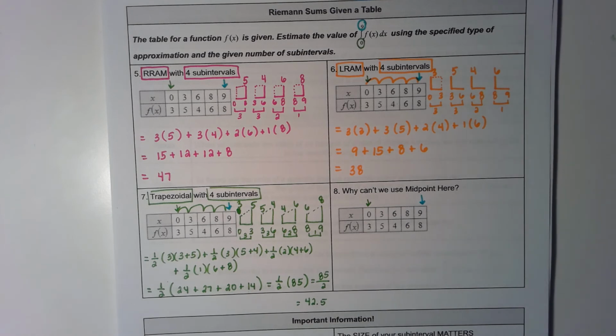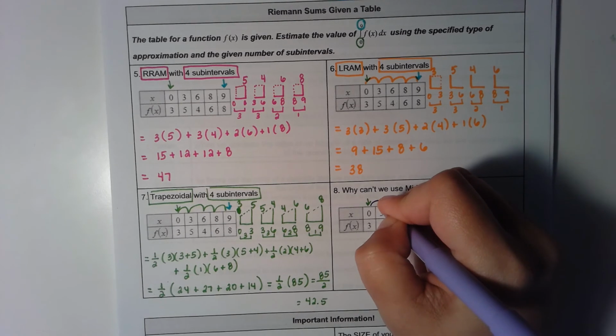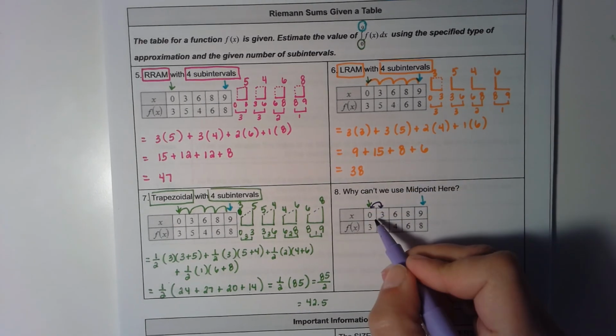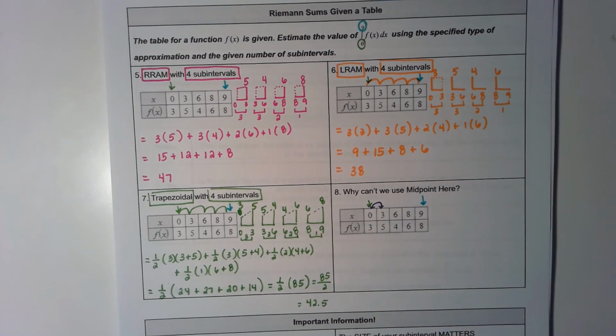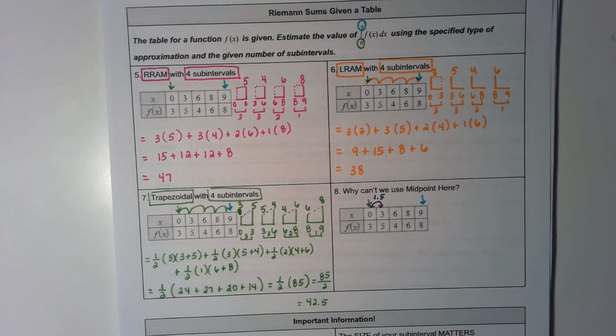Now, last but not least, I am not going to ask you to use a midpoint sum, and I'm going to tell you why. Midpoint requires us to be able to find the number that's in the middle. We don't know, because this is a table, which number is happening in between 0 and 3. The middle number would be 1.5. That would be halfway. We don't know what the height is at 1.5.